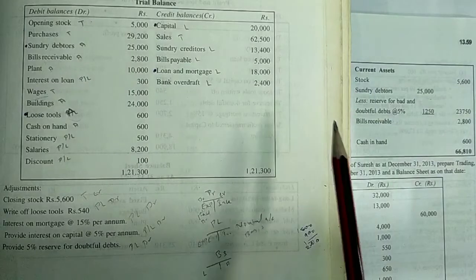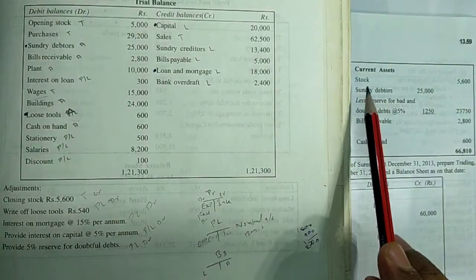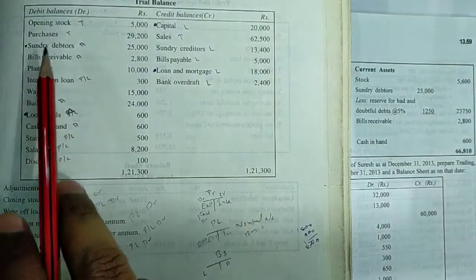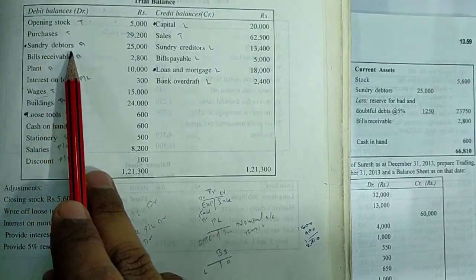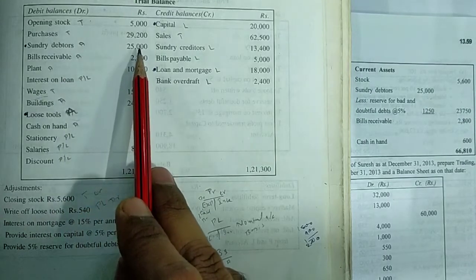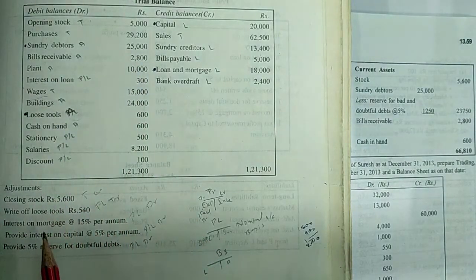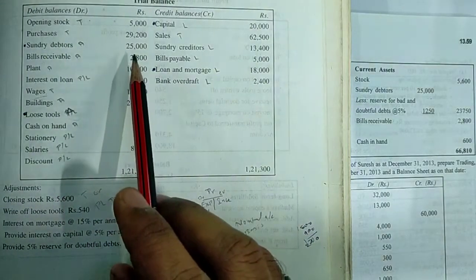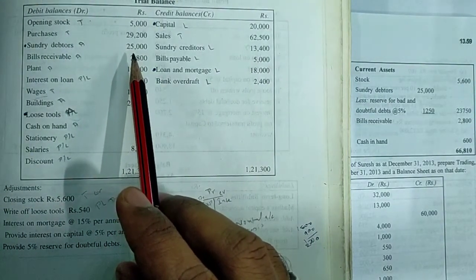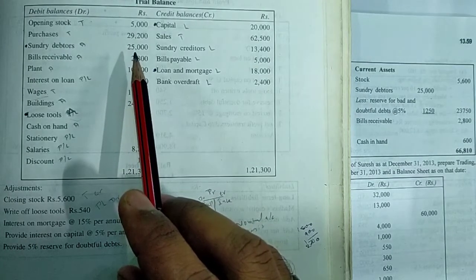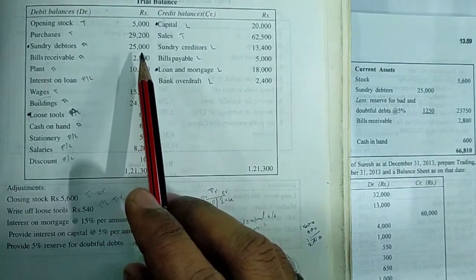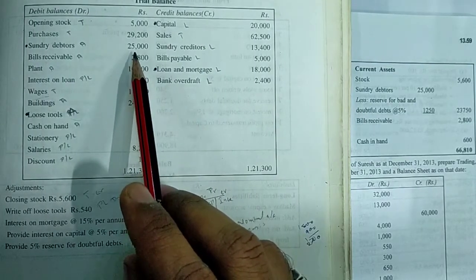Now we'll discuss the current assets. The first current asset which we are having is sundry debtors. The debtors are 25,000. Over the debtors we are having one adjustment, that is reserve for doubtful debts, at 5%. Okay, we have calculated the reserve for doubtful debts. At 5% of 25,000, how much is it? It's 1,250. Okay, 1,250 is being subtracted from 25,000 rupees.